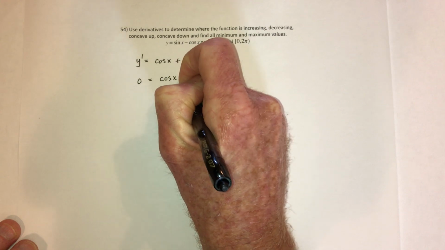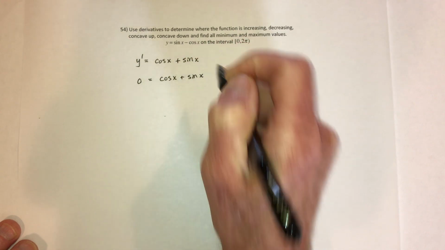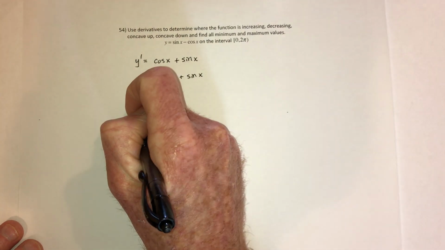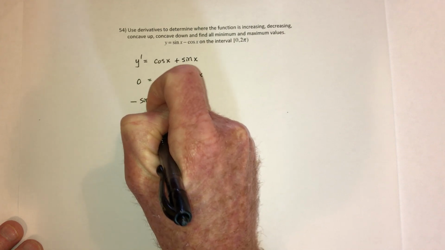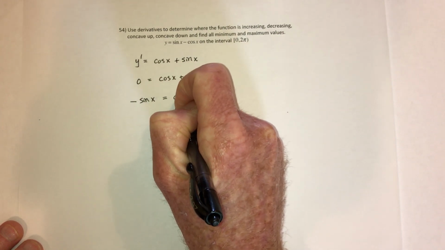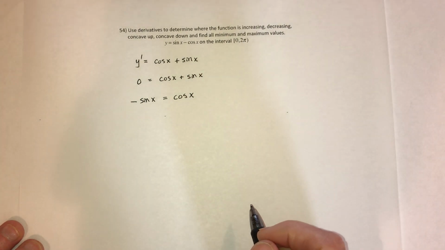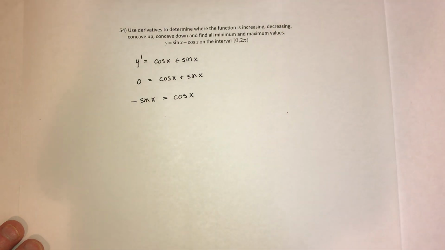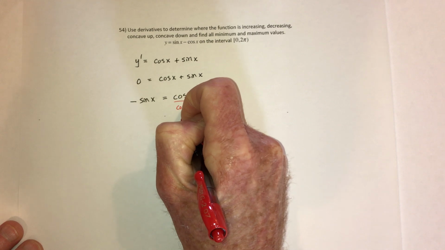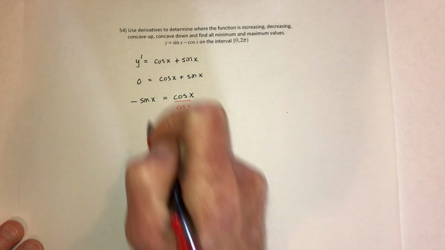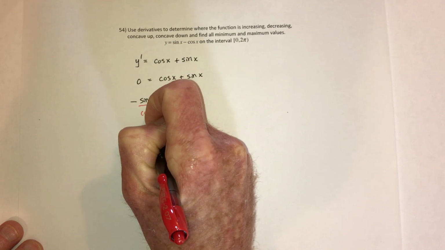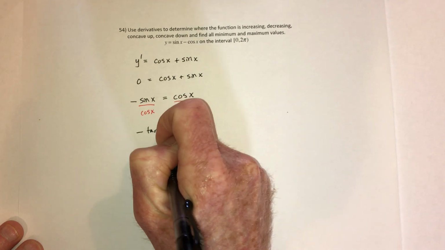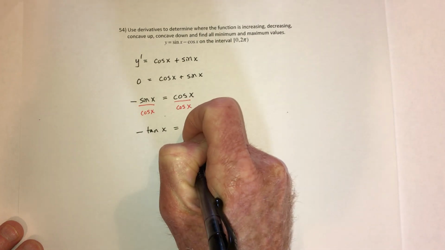So when does cosine plus sine equal 0? To solve this trig equation, I'm going to take one of them and move it to the other side. So subtract sine x from both sides. The next thing is, I'm going to divide both sides by cosine. Because for one thing, that's going to simplify the right side and just leave a 1. And on the left side, sine divided by cosine equals tangent. So that simplifies the problem. It just says negative tangent of x equals 1.